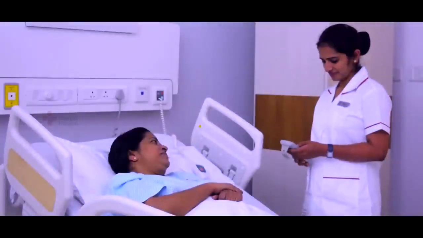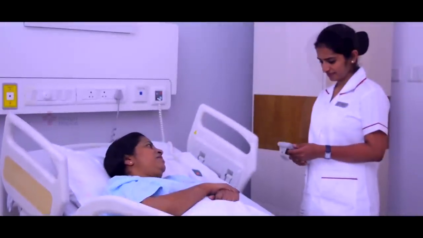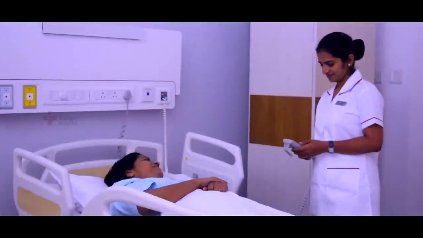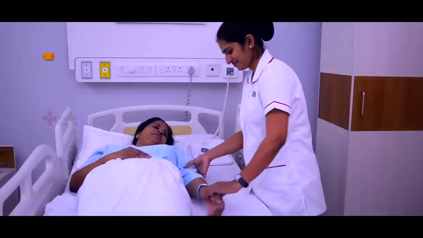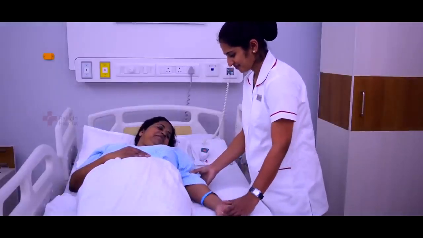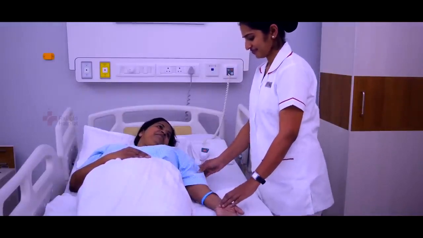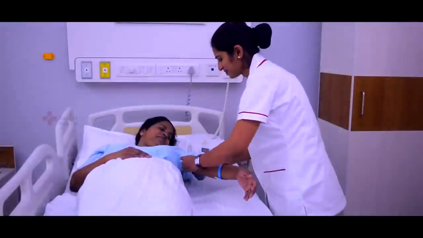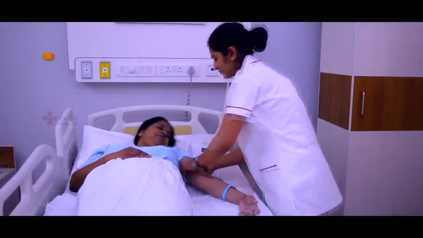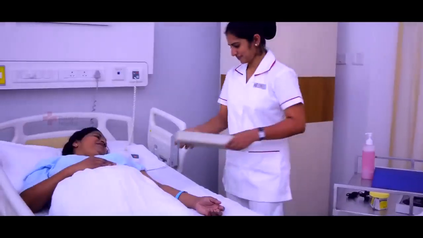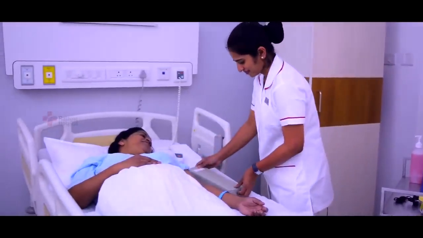For assessing the blood pressure, position the bed. The elbow should be slightly flexed with the palm of the hand facing up and the forearm supported at heart level. Expose the upper arm. Place the sphygmomanometer at the heart level.